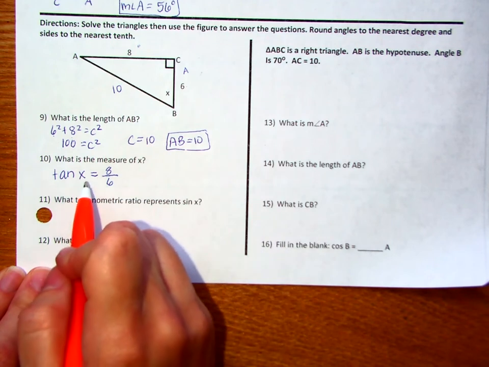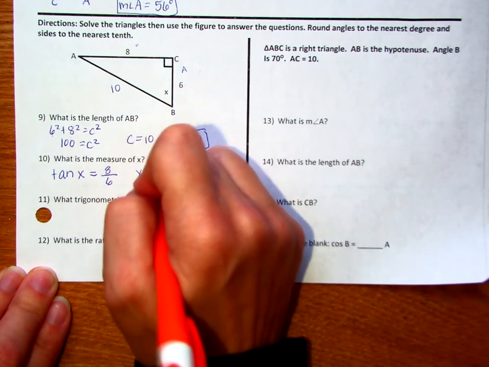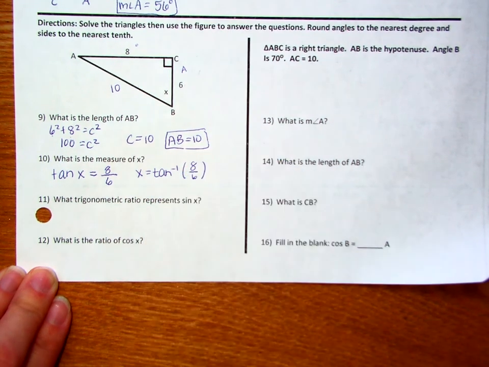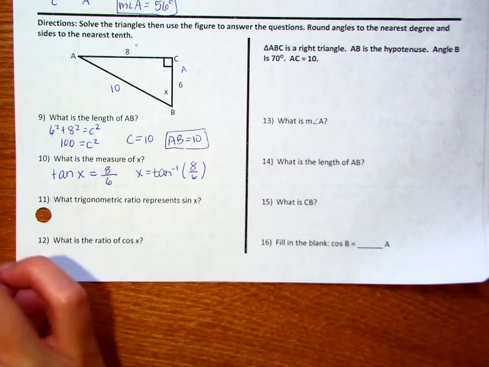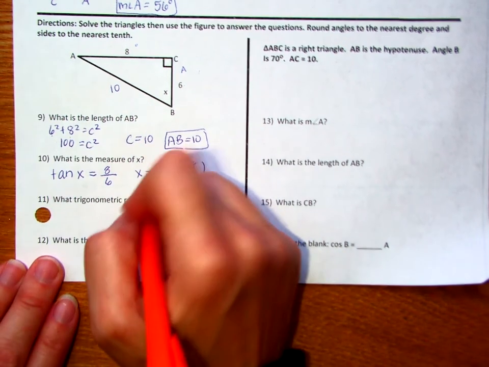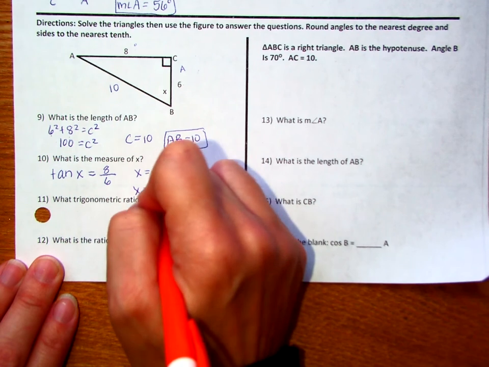And remember, if we're going to be trying to find x, we've got to move tangent this way. To move tangent that way, we're doing the inverse of tangent, and then we're going to do inverse of that 8, 6. So tangent inverse of 8, 6 is going to leave me with a degree of approximately, to the nearest degree, we're going to say 53 degrees.